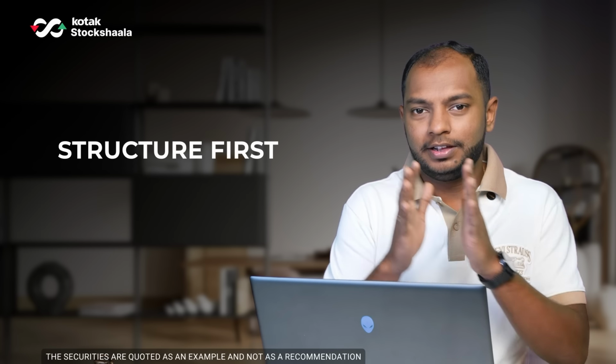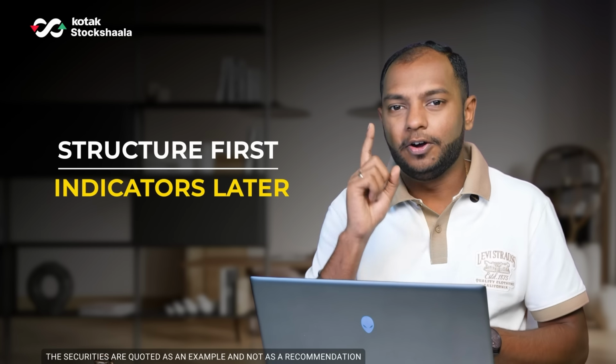Before we head into building or understanding how profitable traders build setups, there's something more fundamental that we need to understand. And that's about giving more importance to structure and then giving importance to indicators. Structure first, indicators later. Always.